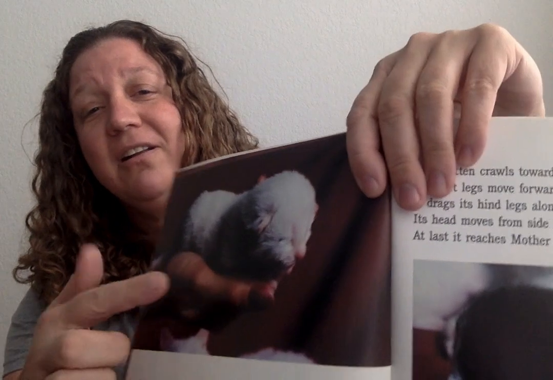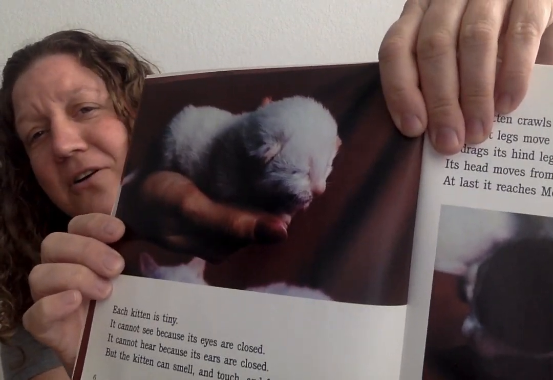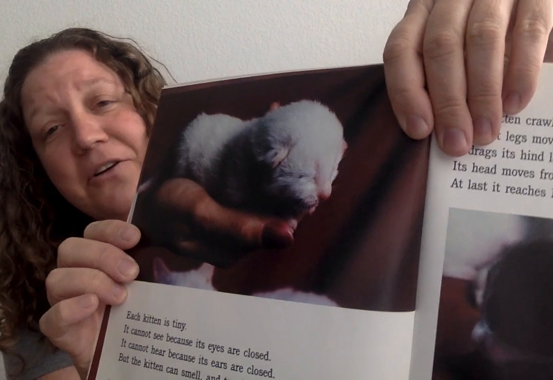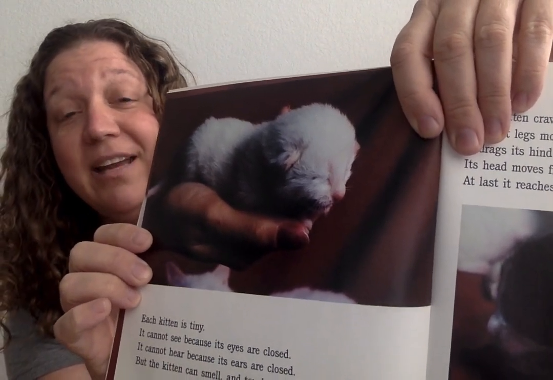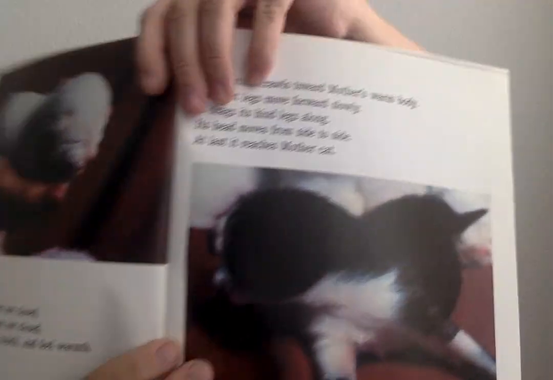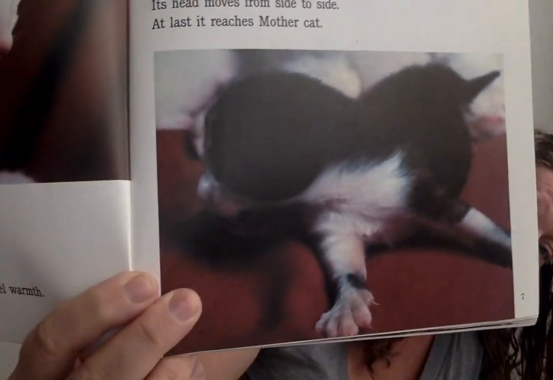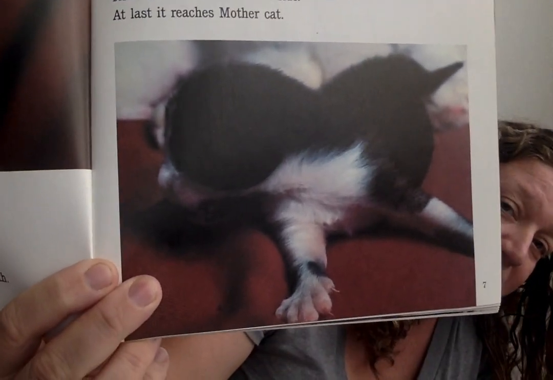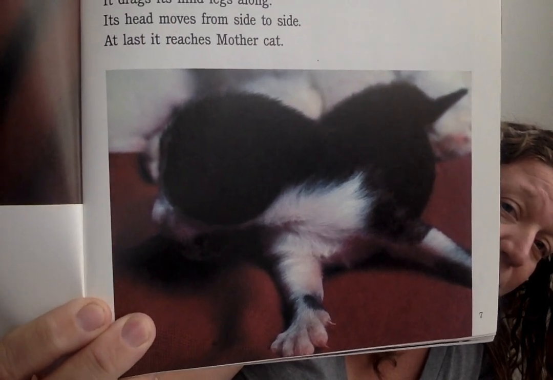I'm going to show you what the kittens look like. Look, their little eyes are closed and their ears are closed. They don't need to see anything or hear anything right now, but they do need to smell and they do need to be able to touch and feel that warmth. Because what do they do next? They search for their mama. Look at that. See how it's moving its head back and forth? Looking for the mama cat.